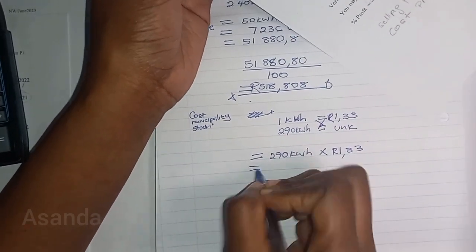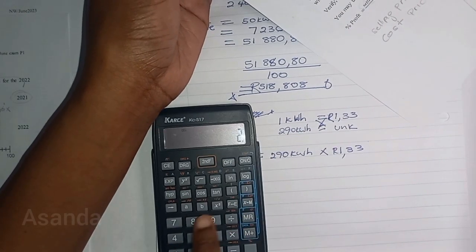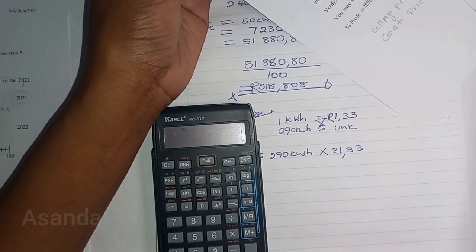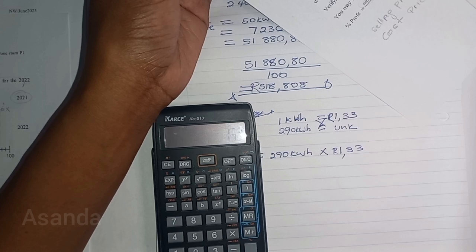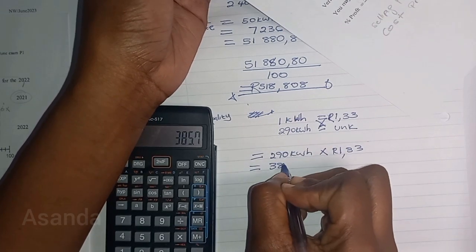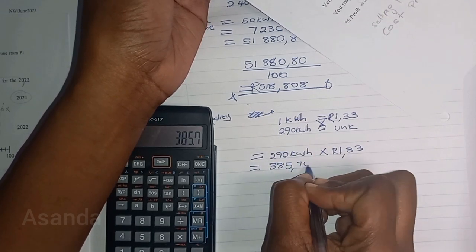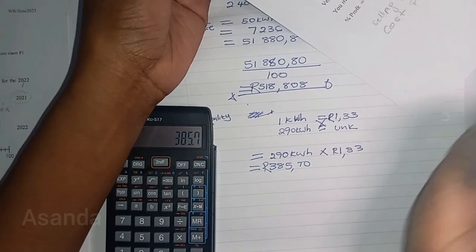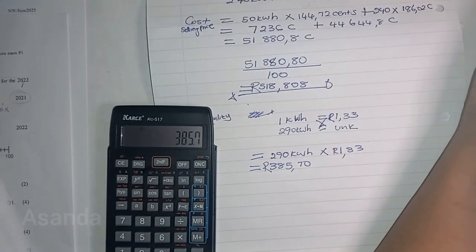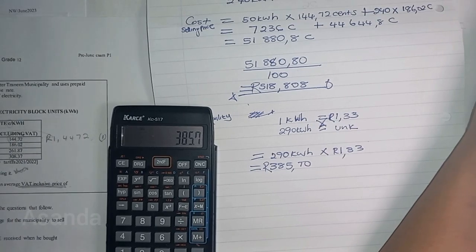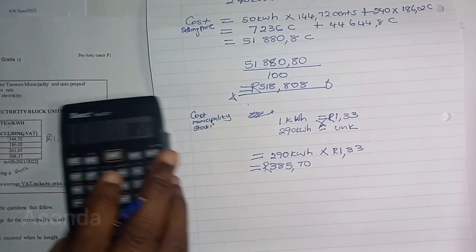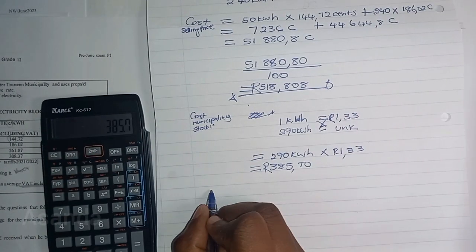And then they stock it for 290 times 1.33, and that is 385 rand and 70 cents. But that is going to include VAT. I'm not sure now if they want us to remove the VAT, but I'm just going to continue.